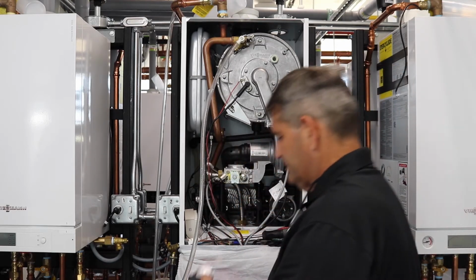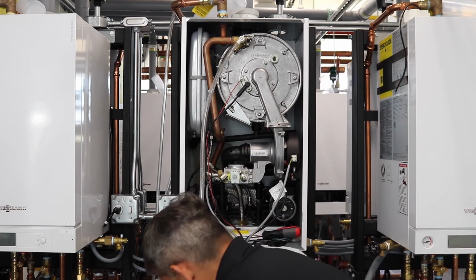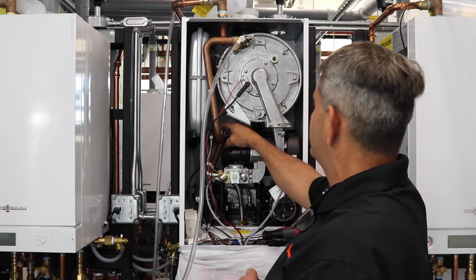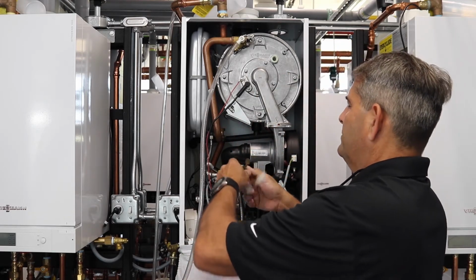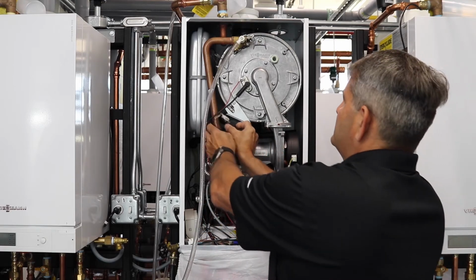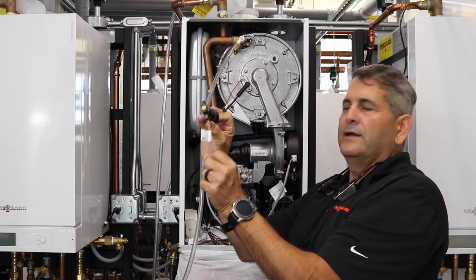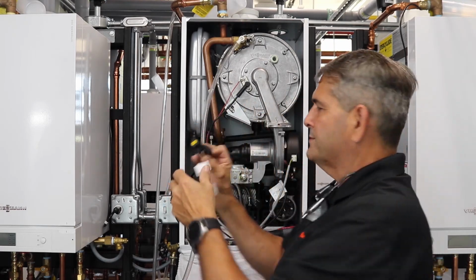We'll take the new one. Make sure of your O-ring, there's an O-ring that sits on the very top of here. It normally comes on, that's why you have that plastic piece to hold it on. And what I always tell people is that the brown wire here is always facing out towards the boiler.